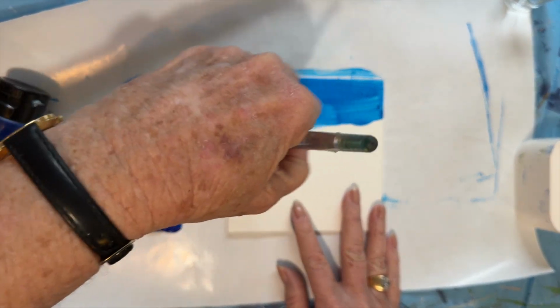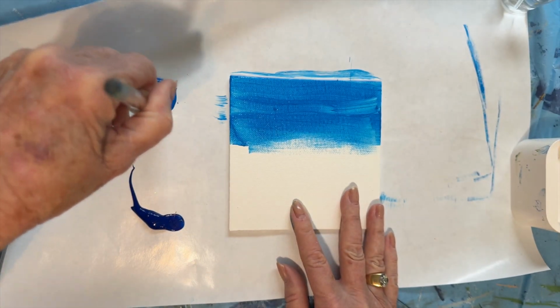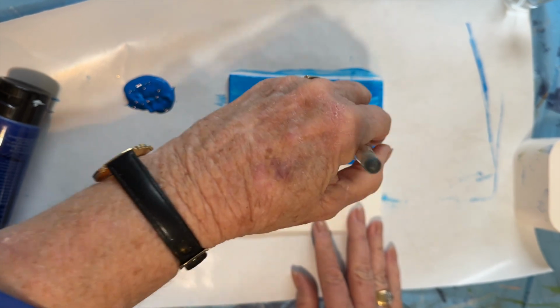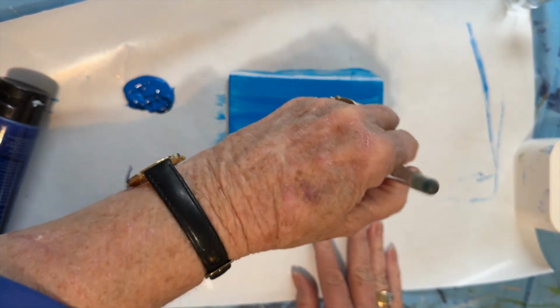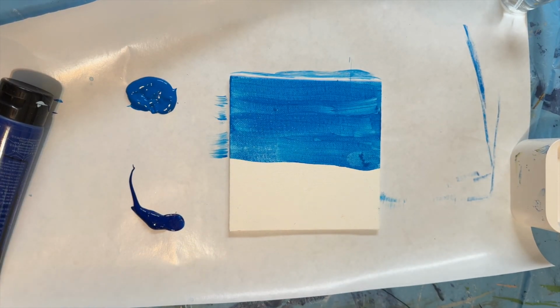Okay, we're just going to come on down here a ways. We're going to leave, got a little goober stuff going on in there. Might have been on the canvas.